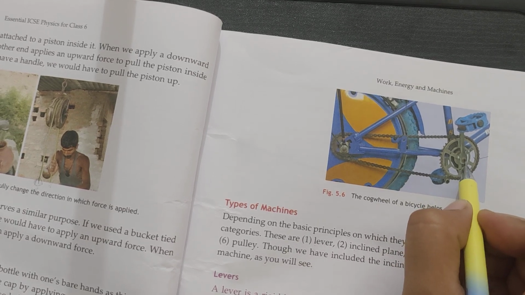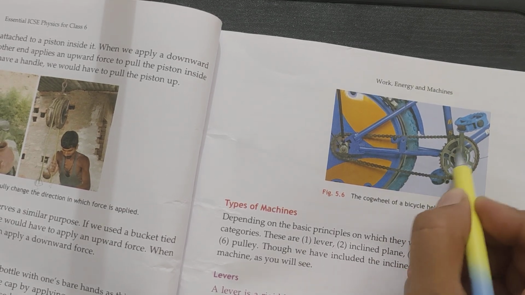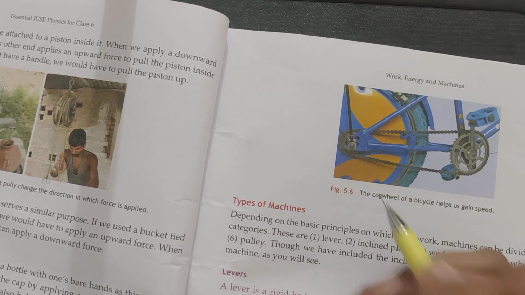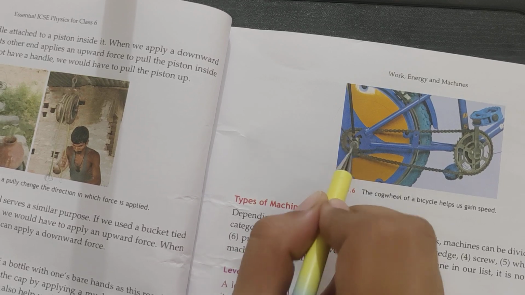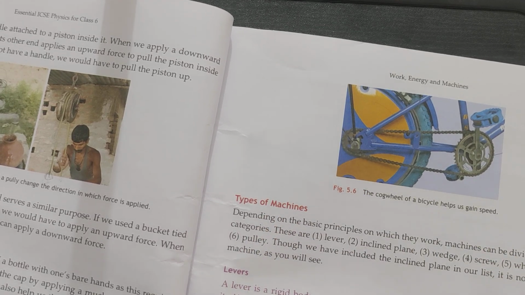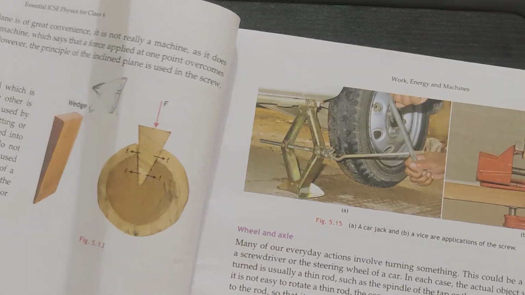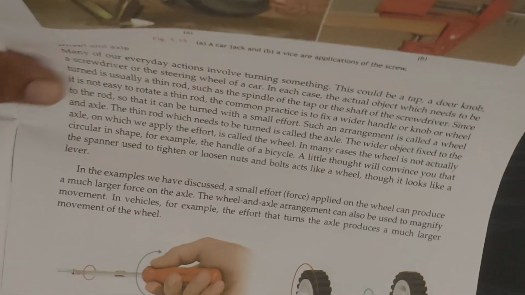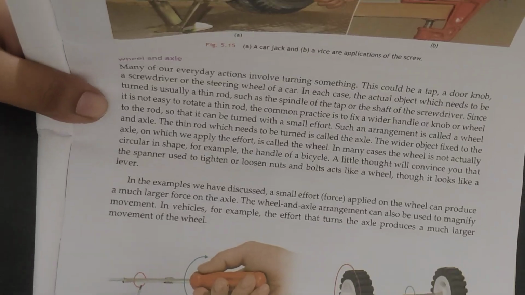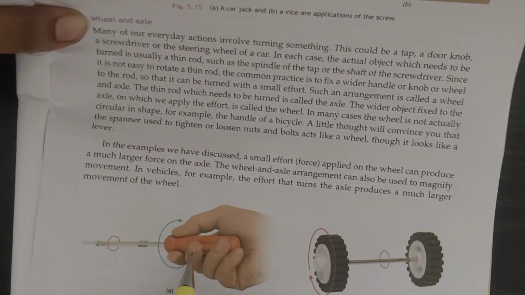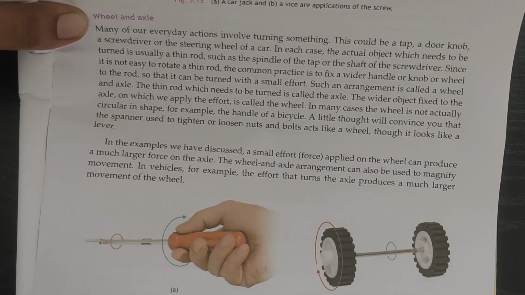This is the axle, this complete part is the wheel. Here also this is the wheel, this is the axle. So in a bicycle you can see the wheel and axle arrangement in many places. Then the next thing is the screwdriver, which also has a wheel and axle arrangement. This thin part is the axle, and this handle is the wheel.